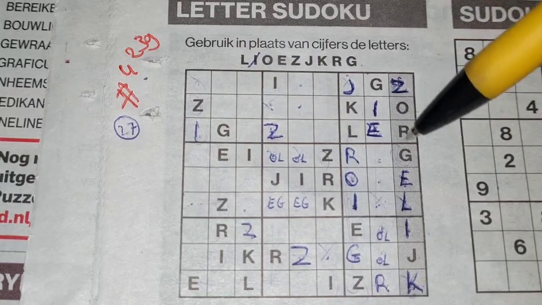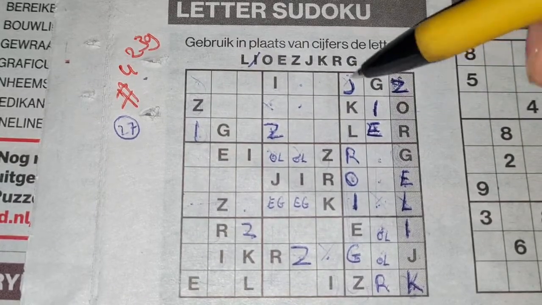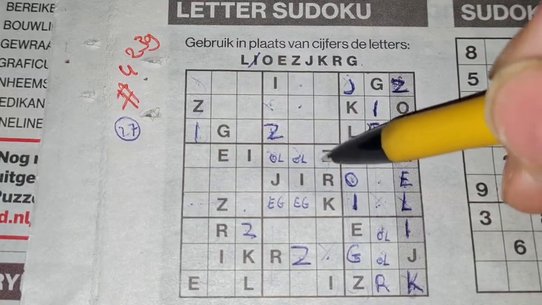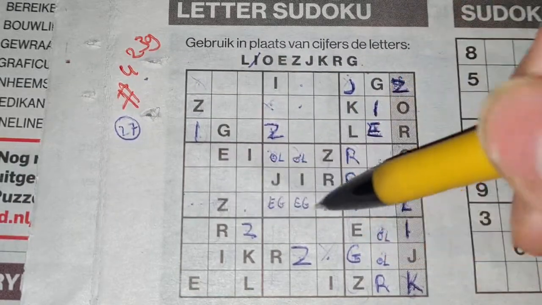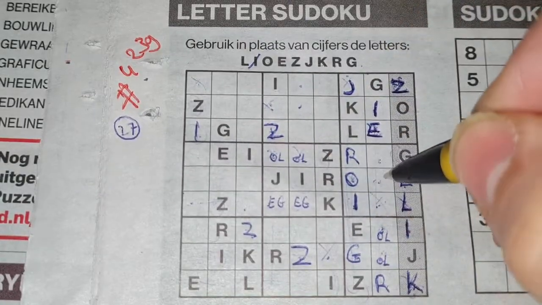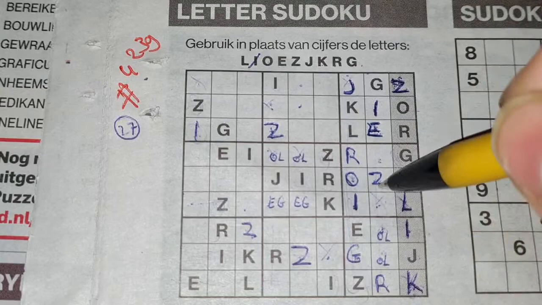So, okay, let me continue now with this puzzle. So we have a Z in this row. Z in that row, so the row B3. In the middle row, the only place left for the Z should be there.